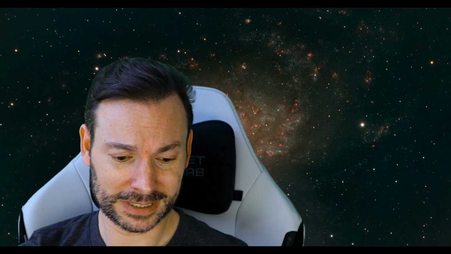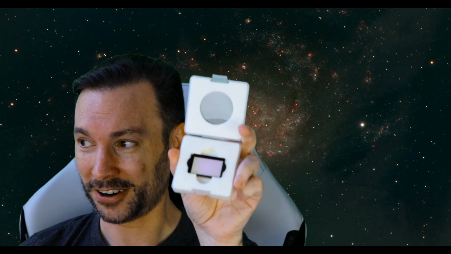So actually, while we're talking about it, this is going to be in our next category here. So let's talk about those minor categories. These are generally only used with color cameras, not with mono.